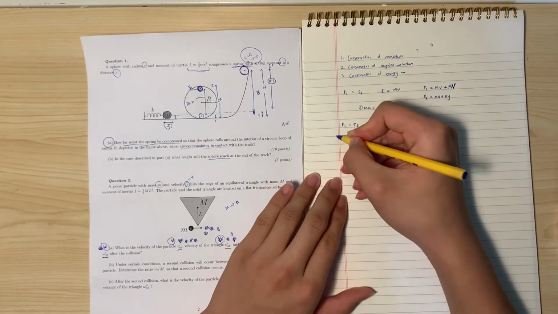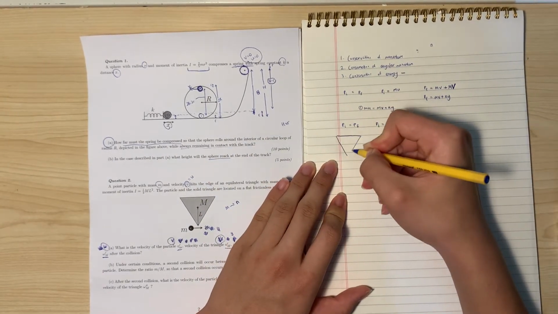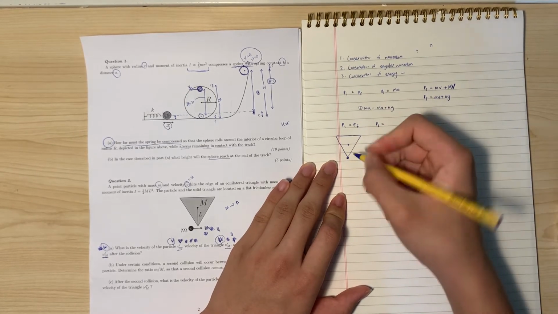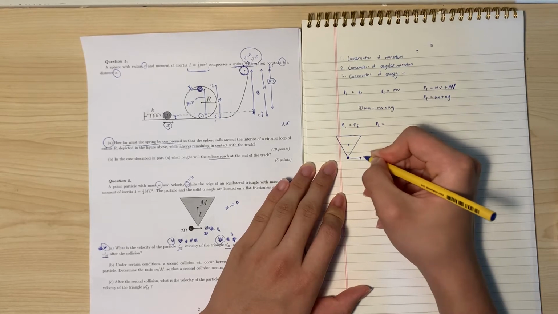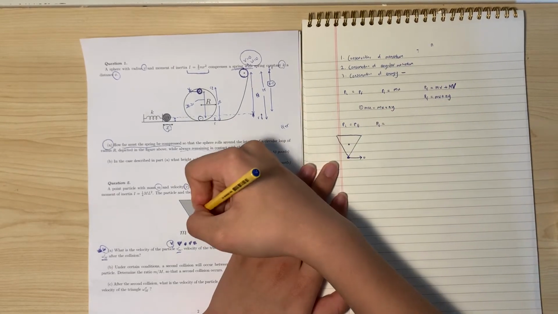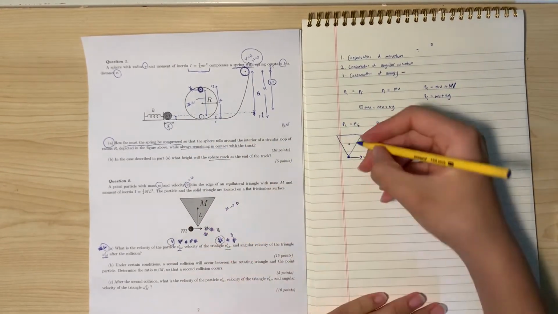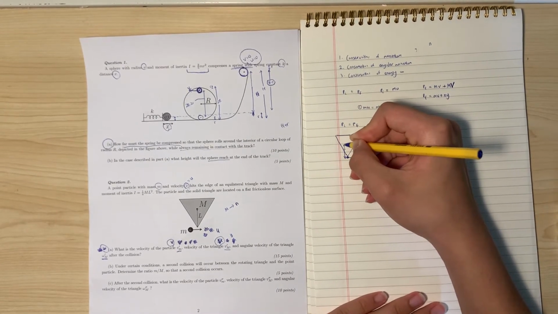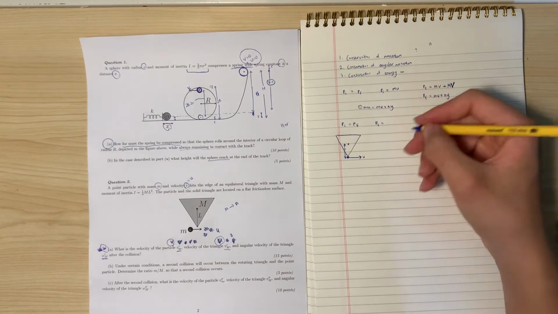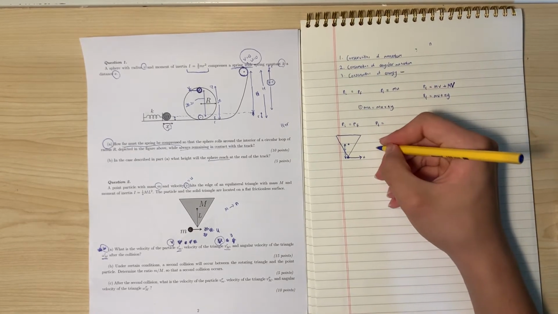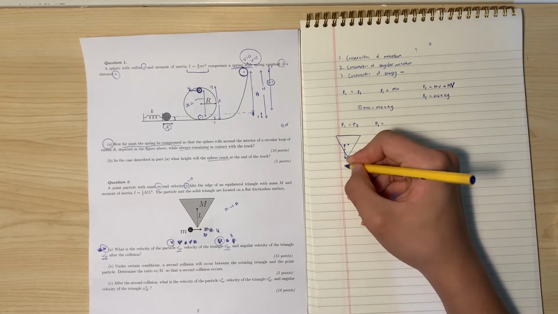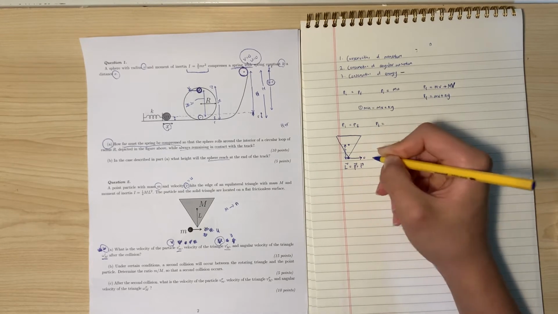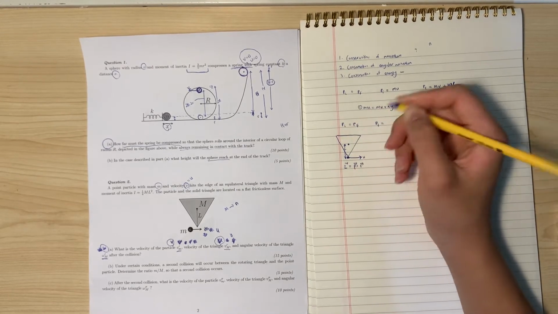When you draw the diagram over here, this is the center of mass of the triangle, and that's the ball right before collision. You know that's going to be U, and in the diagram we know that the length here is going to be L. And so what would be the angular momentum? Well, we know that L is equal to P times the radius, the distance between the entity and the center of mass.